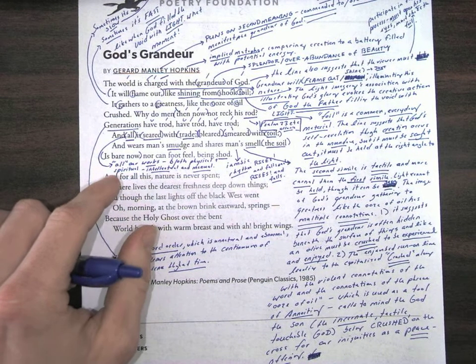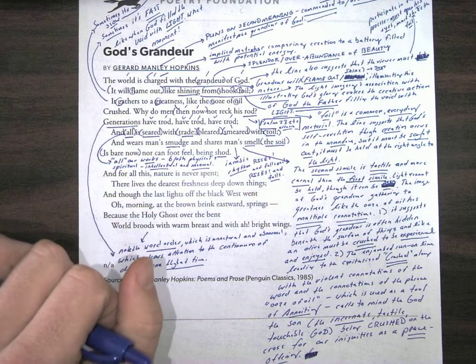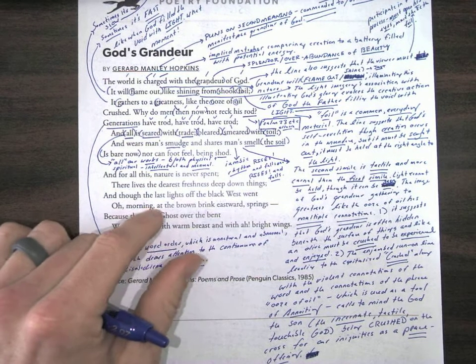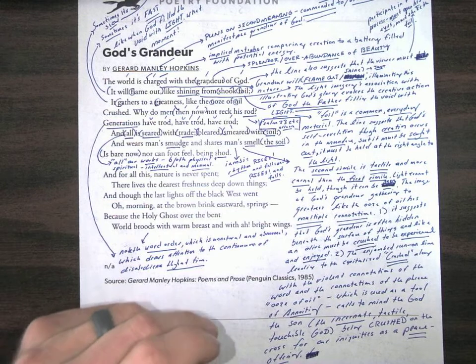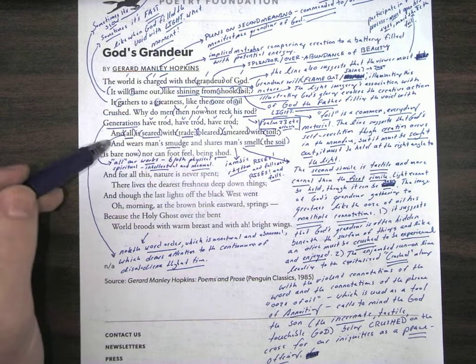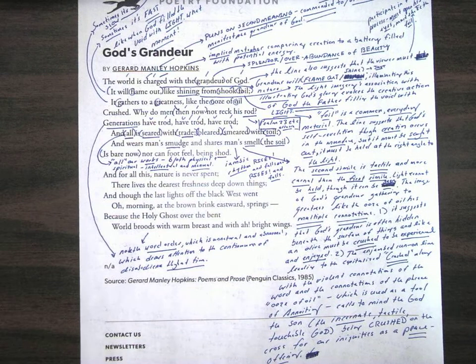30 minutes has passed. If I'm going to finish this next quatrain, it's going to take a significant amount of time. So I'm going to cut us here and pick up the rest of this poem and finish the remainder of the octet and the sestet on Monday.